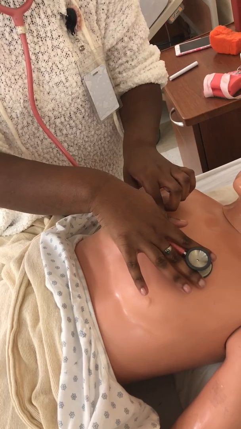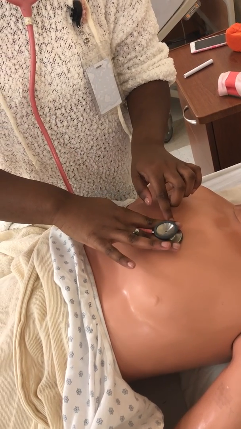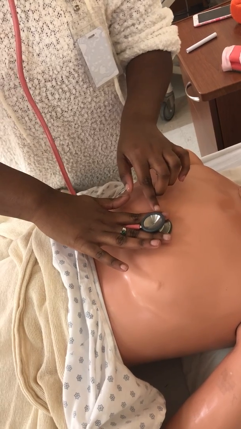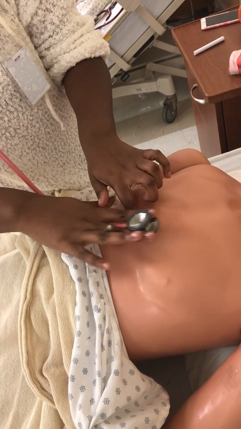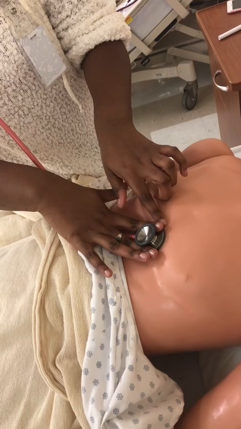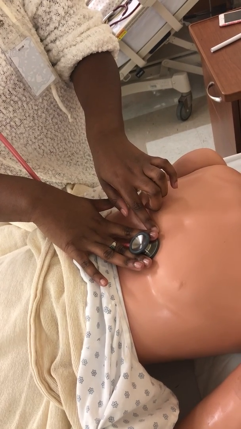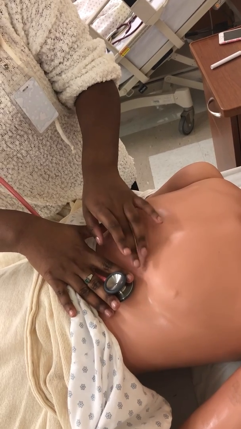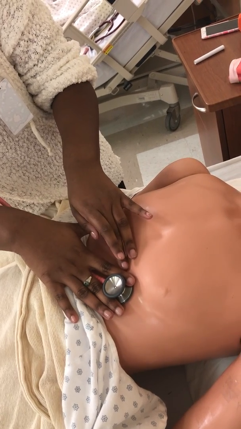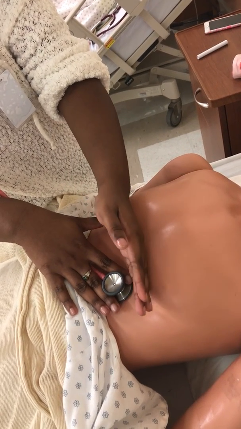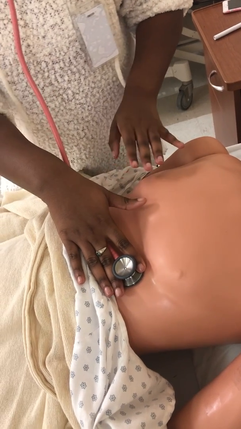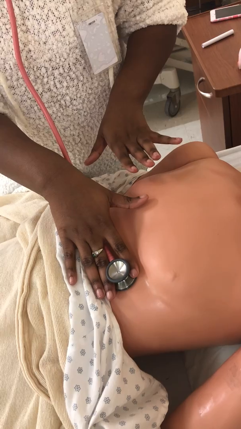Now going down 3 intercostal spaces to the left, which is the Erb's point. Now going down to the 4th intercostal space, which is the tricuspid. Now going down closer to the mid-clavicle line, the 5th intercostal space, which is mitral. And while I'm already here, I will listen to my patient's heart sound for a full minute.